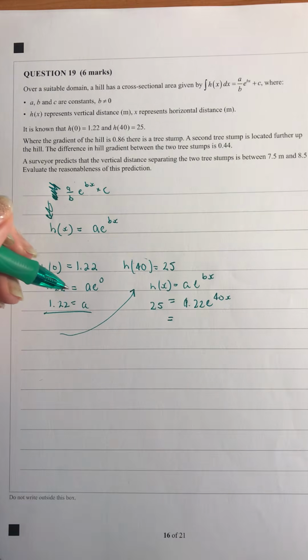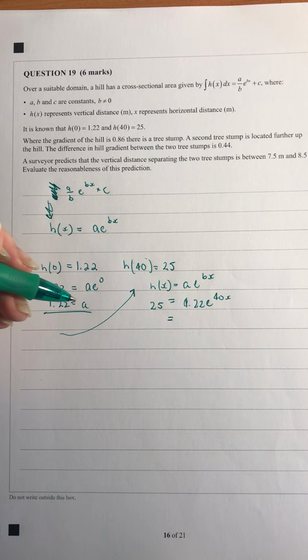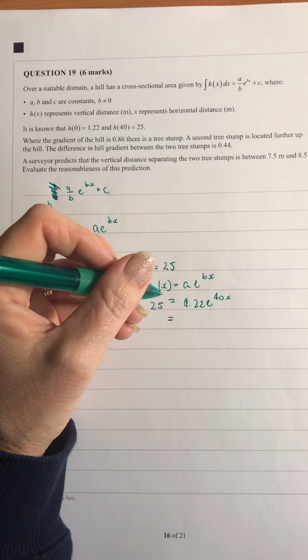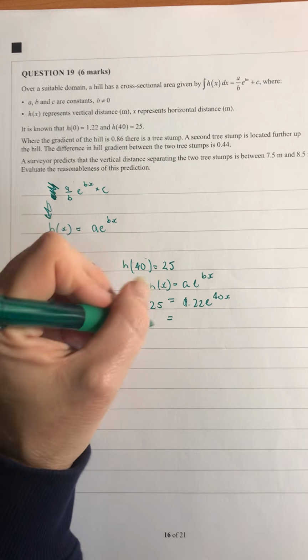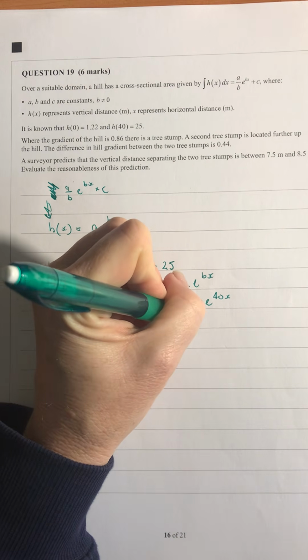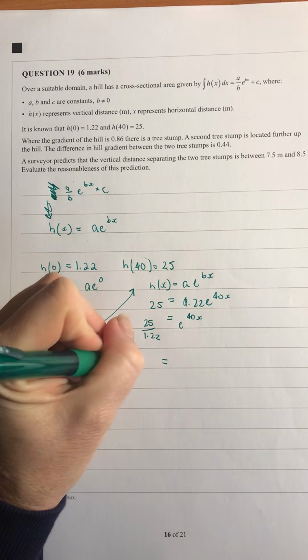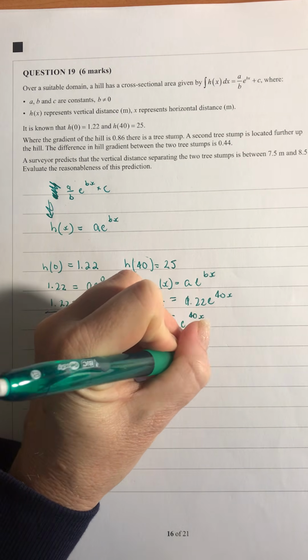First step, dividing by the 1.22, so 25 divided by 1.22. We're going to leave that in our fraction, but you could change it to the decimal, just easier with the small numbers to leave like that. Now that we've got e to the 40x, to get rid of that e we're going to do the ln of both sides. So ln of 25 on 1.22 is ln of e to the 40x.